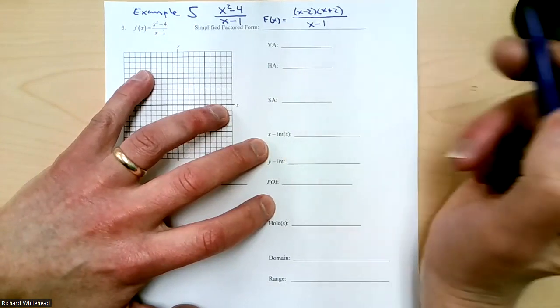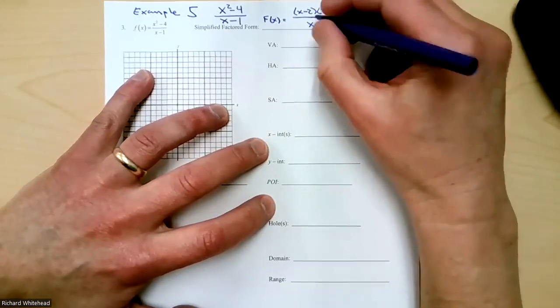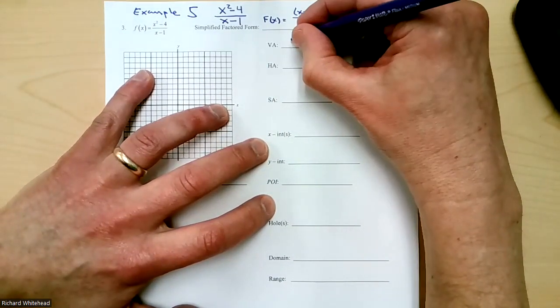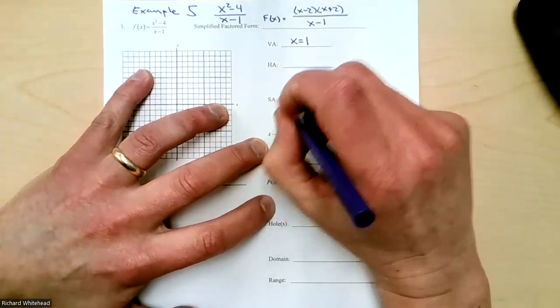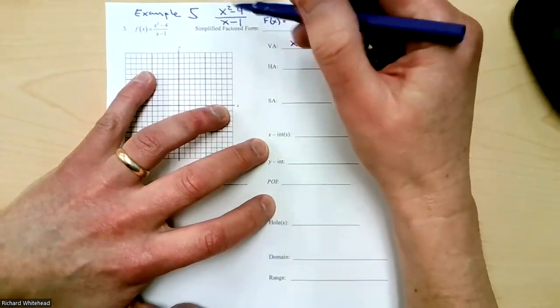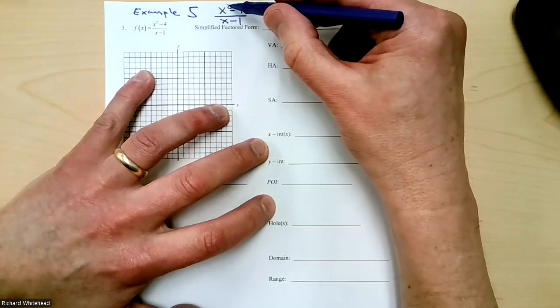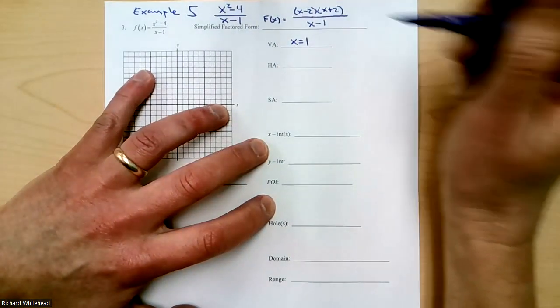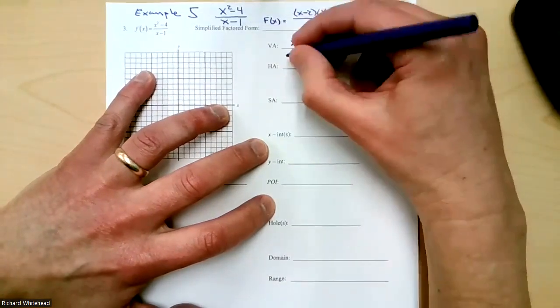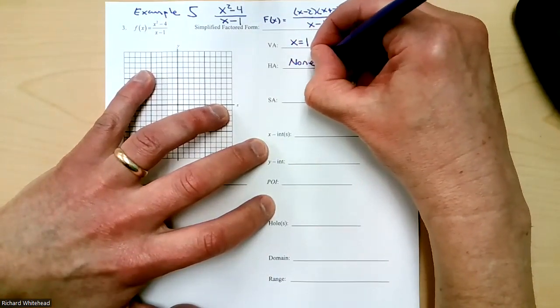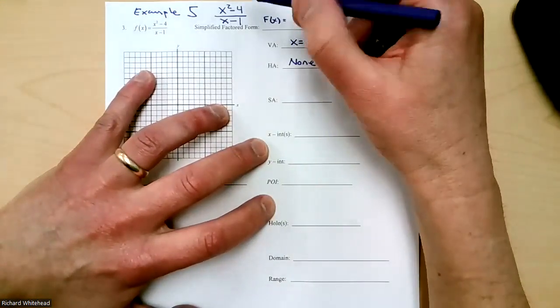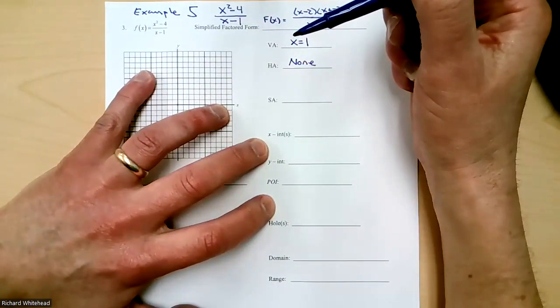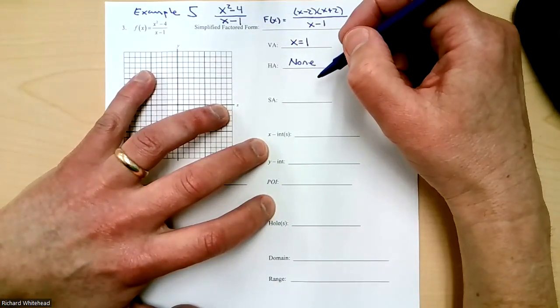The vertical, nobody canceled. So the vertical asymptote is just the zero of the denominator. So that's x equals 1. The horizontal asymptote: we look at our horizontal asymptote rules. The degree of the numerator is greater than the degree of the denominator. Oh man, that means it doesn't have a horizontal asymptote. This was case number 3. Degree of the numerator greater than the degree of the denominator means no horizontal asymptote.